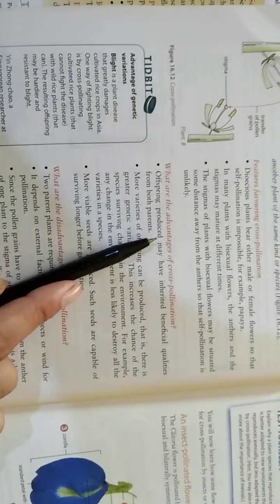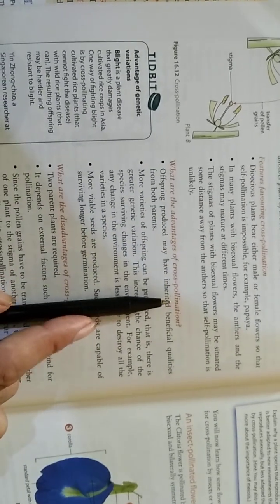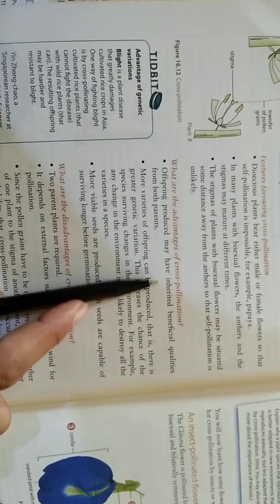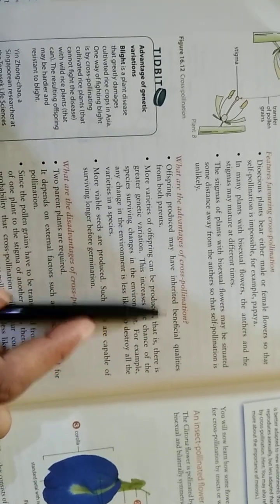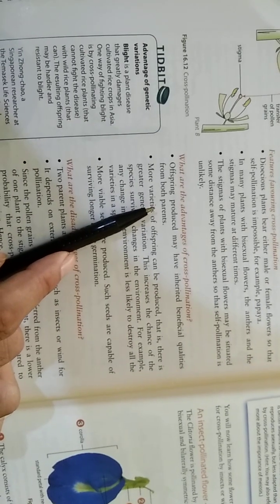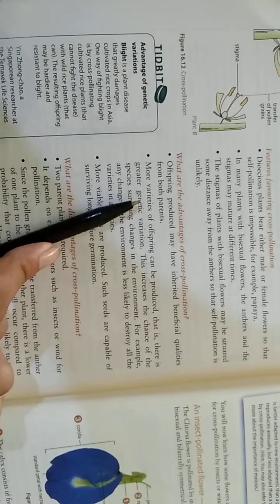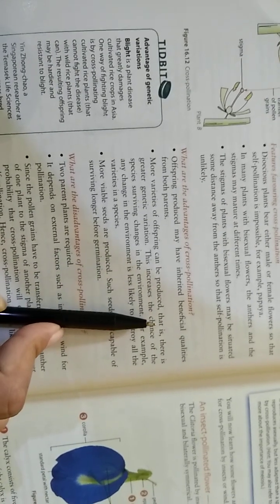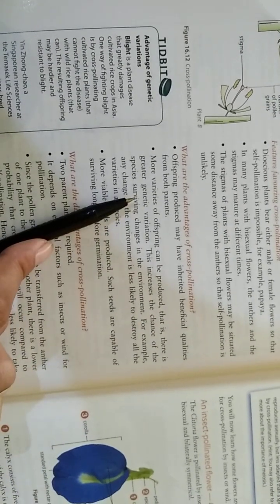What are the advantages of cross-pollination? Offspring produced may have inherited beneficial qualities from both parents. More varieties of offspring can be produced, that is, there is greater genetic variation.